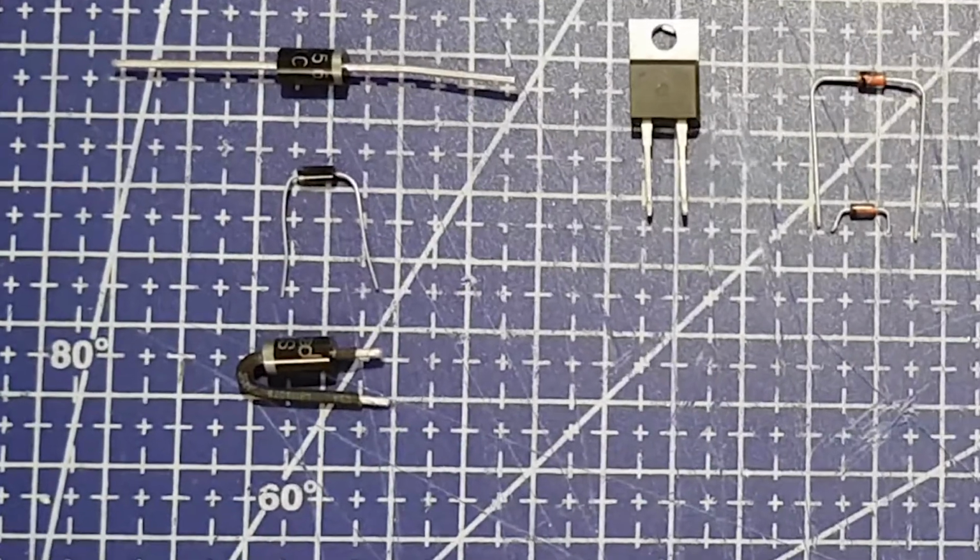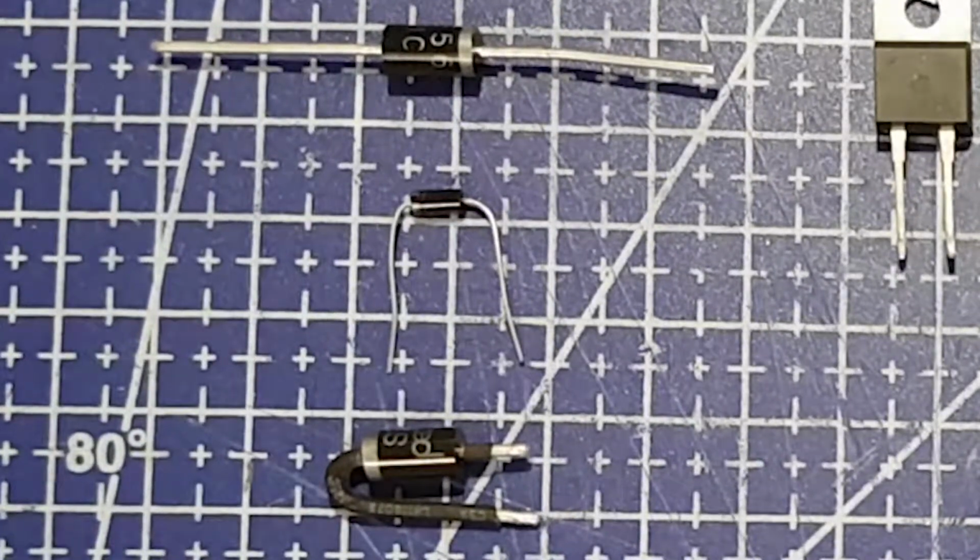First in our list is the silicon diode, so called because the diode is made from 2 pieces of silicon, a p-type and an n-type sandwiched together. This forms a p-n junction, much the same as in the transistor.